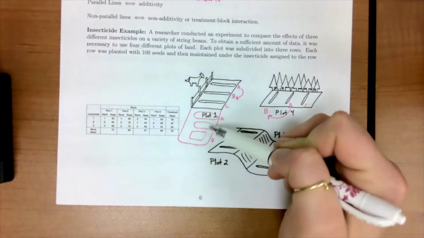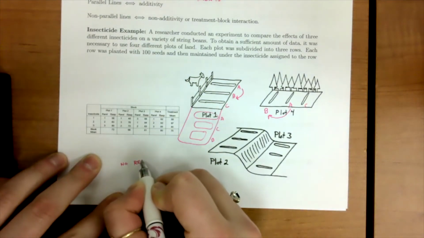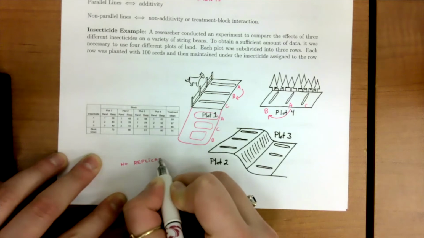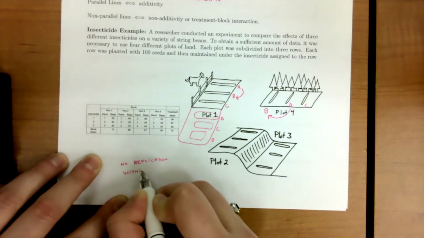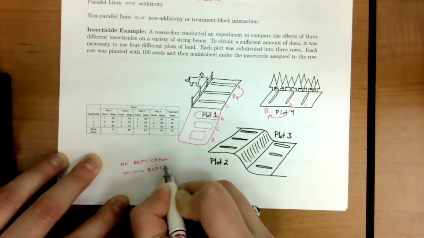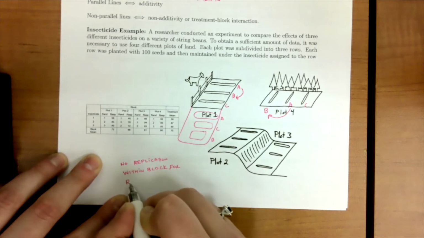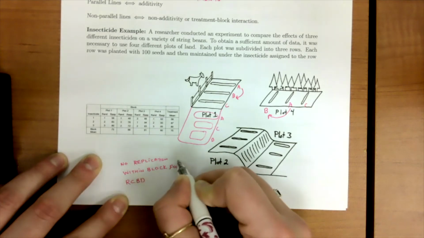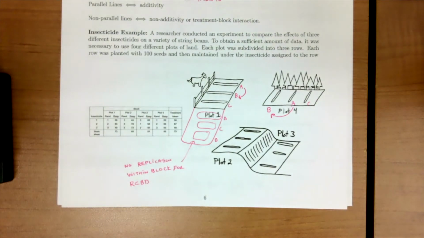Since we don't have replication, and to be more specific, replication within block for RCBD, this is replication within block, what we're trying to show there. Since we don't have that, we assume parallel lines for this model. And it's not too crazy of an assumption.